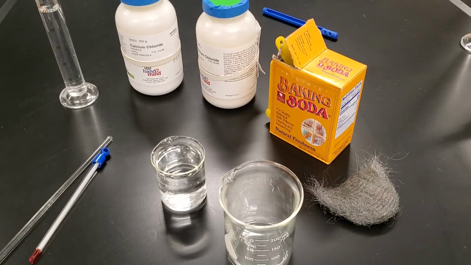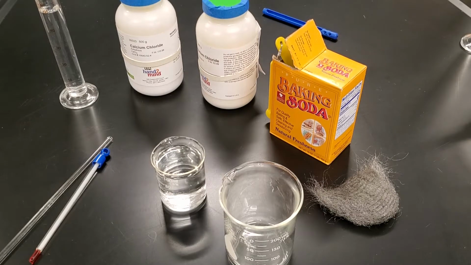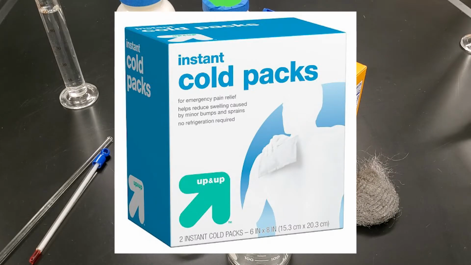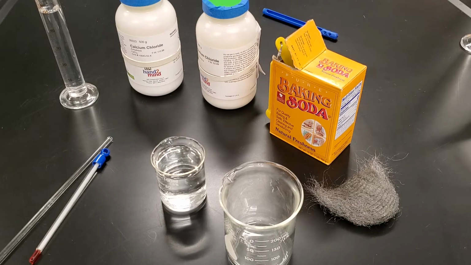So this is the chemical process lab. We're going to test different chemical processes to determine what might be used for a cold pack. We're going to calculate temperature changes that occur and make observations about how each chemical process might behave.